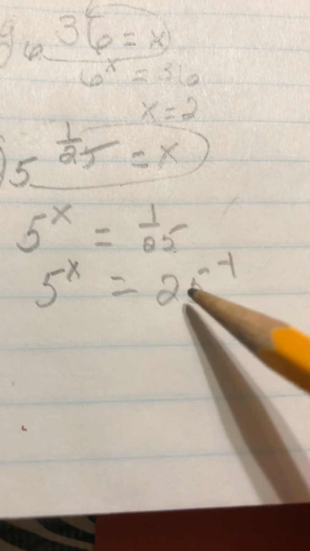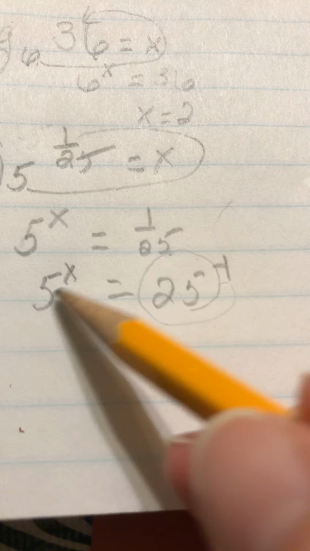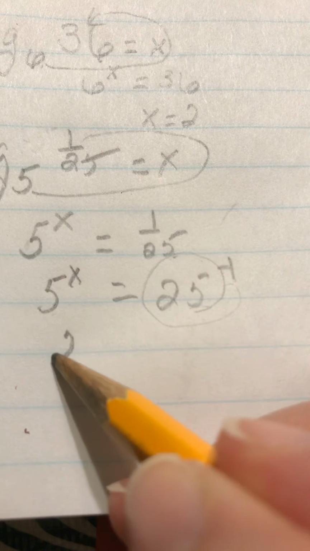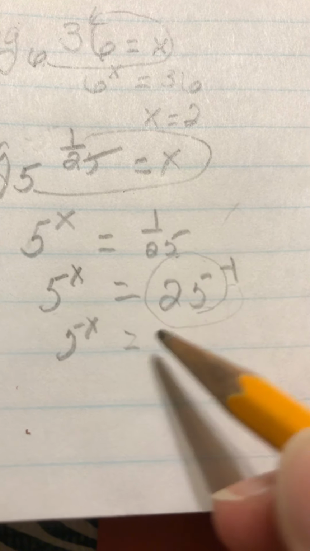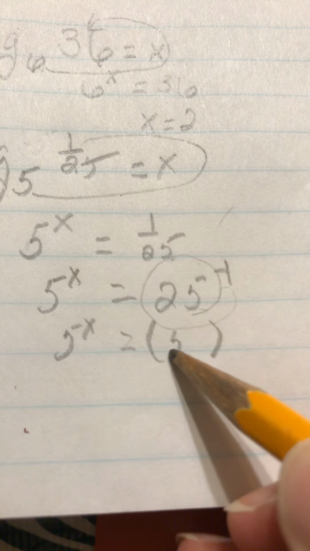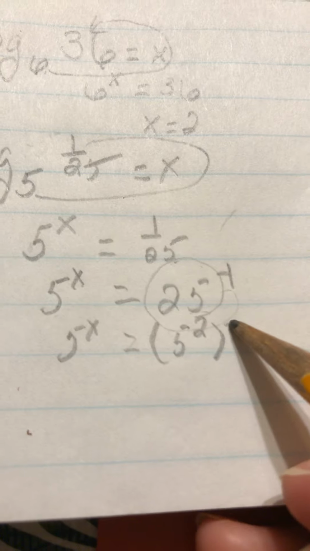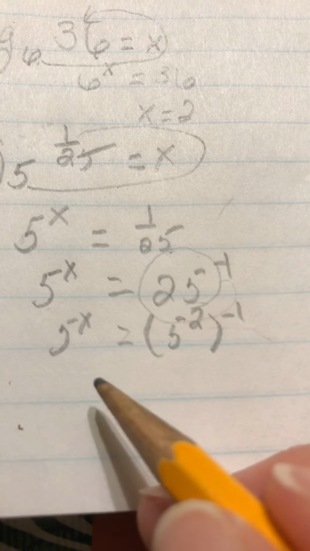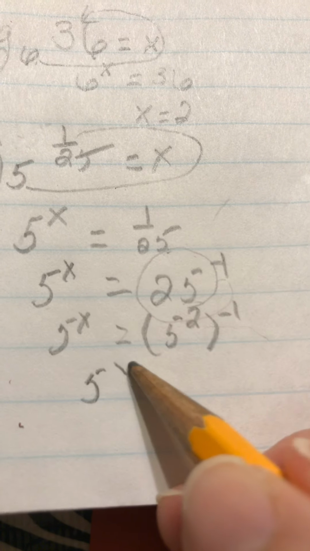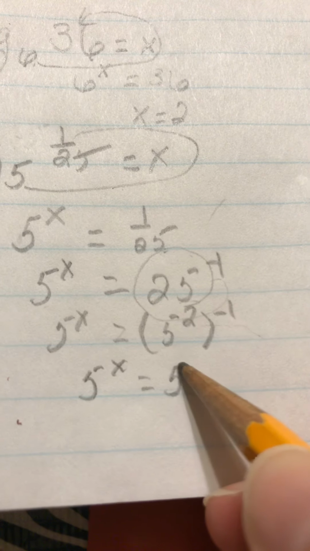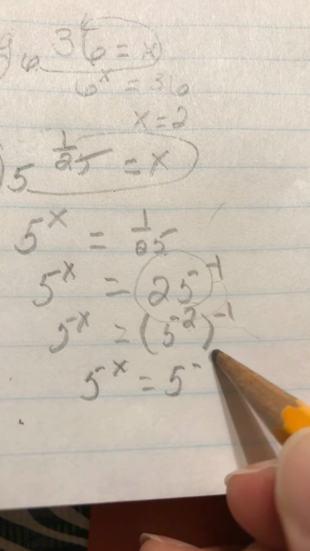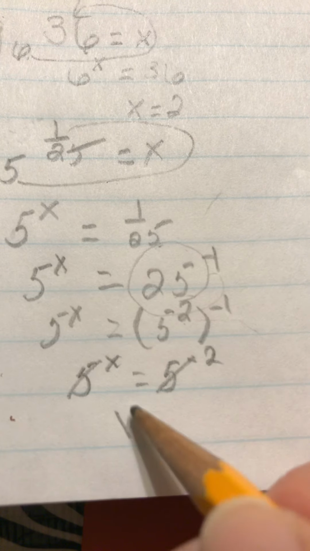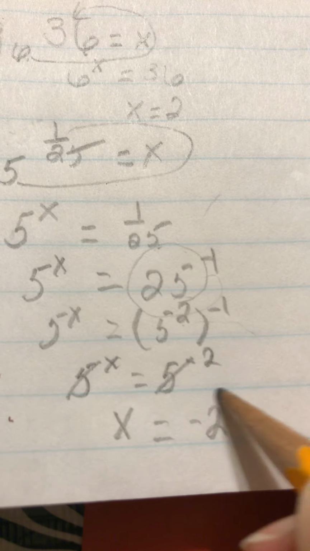Then I'm going to remember that it'd be great if the bases were the same. So that one just stays. This is going to change into 5 squared. Then that negative 1 is going to stay out there. Exponent raised to an exponent, you've got to multiply those two together. So it's 5 to the x equals 5 to the 2 times negative 1, which is negative 2. All right, the bases are the same. I'm dropping them. So that just leaves me my answer.